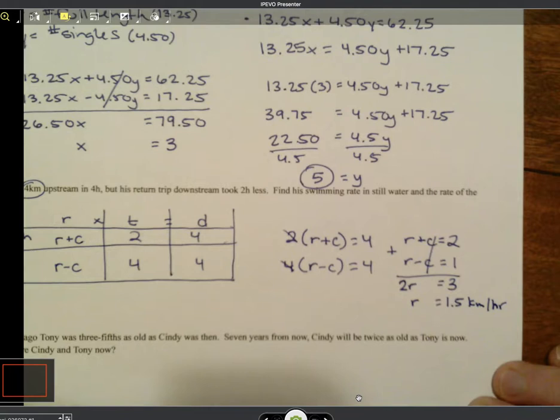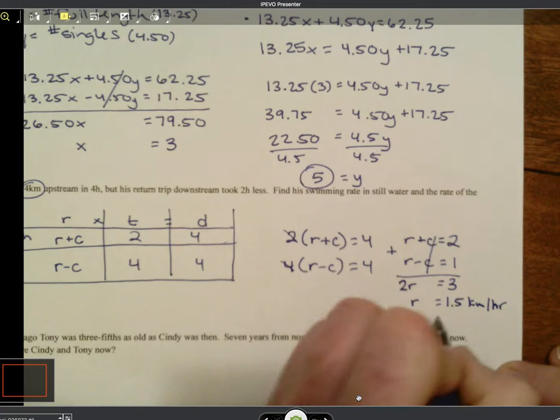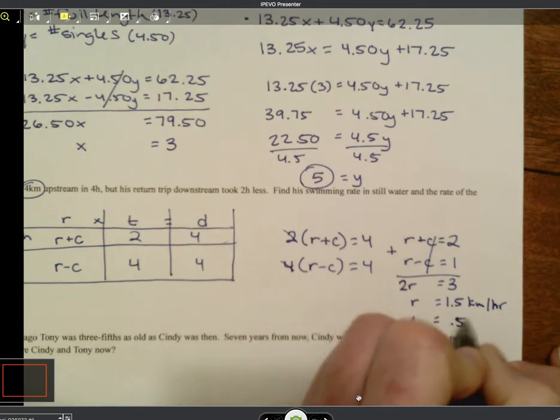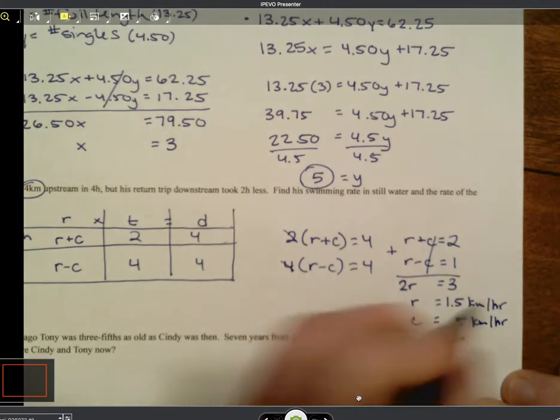So now I need the current, and we know that r plus c is 2, so the current has to be 0.5. All right.